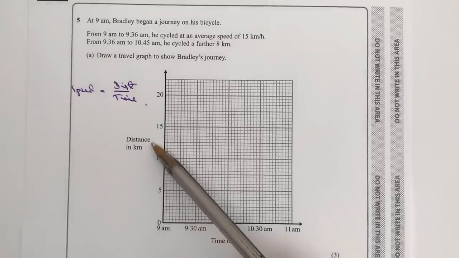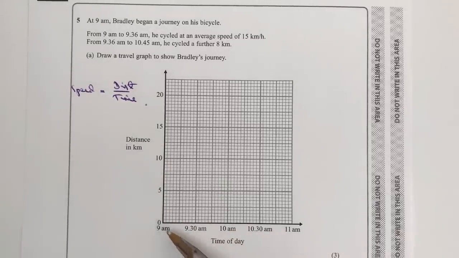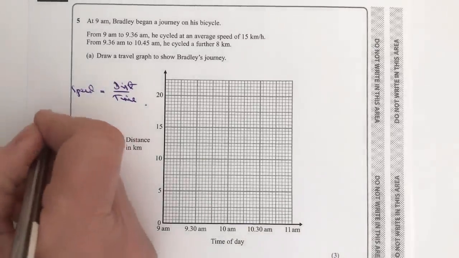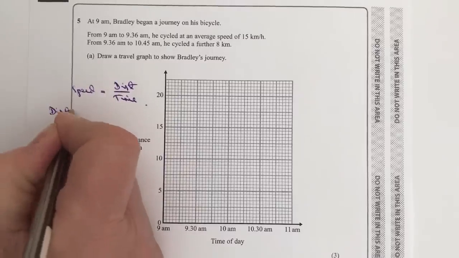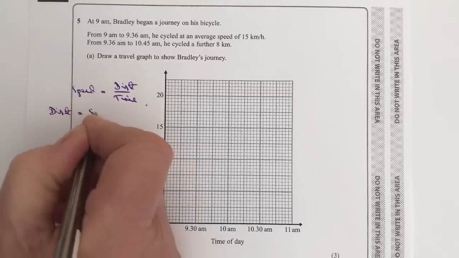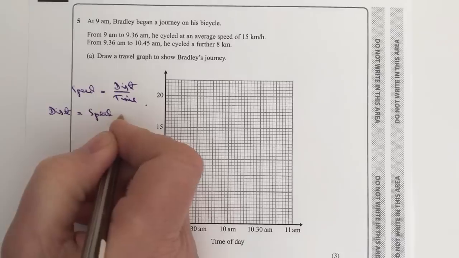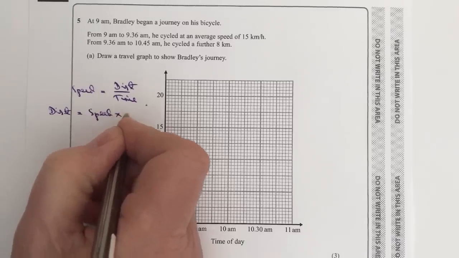So in other words, we're going to plot this side of the graph. So between 9 and 9:36, he'll have gone a certain distance. Okay, so distance equals speed times time. Okay, so all I've done is I've just manipulated the formula to make it look a little bit easier and made distance the subject of the formula.